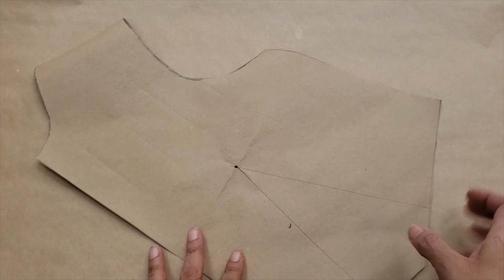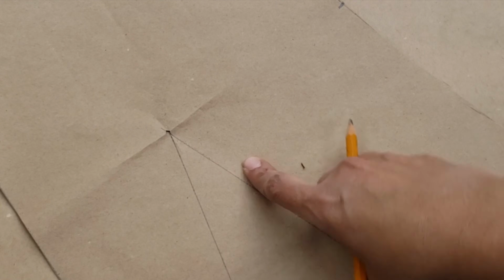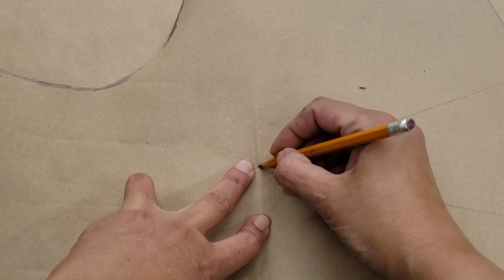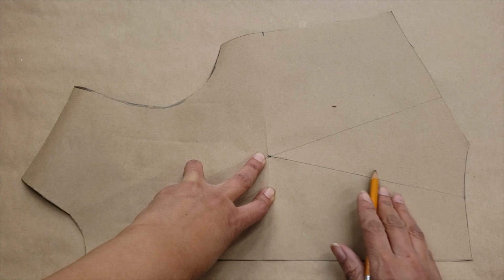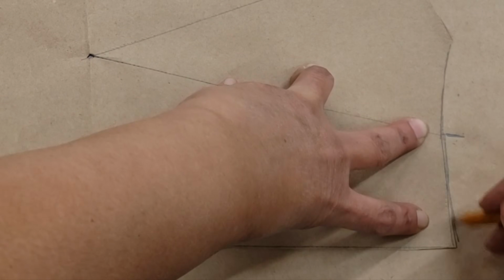So for pivoting, now I'm going to pivot the dart to the side, and I will mark 2 inches from the top, and I will mark my pattern, but this one I will mark from the beginning of the dart to the next dart that I will create on the side.